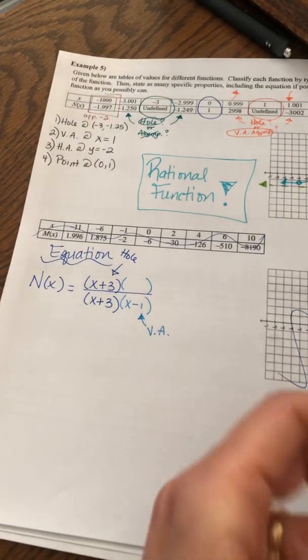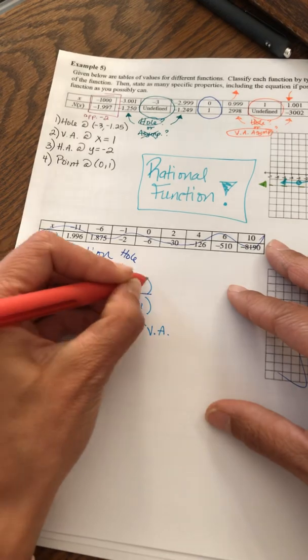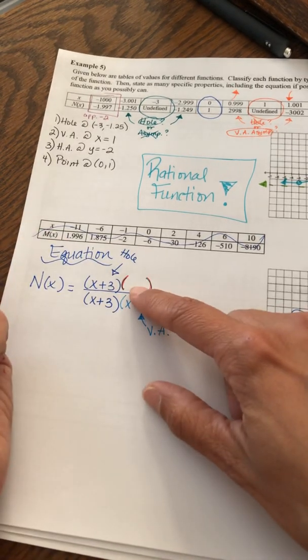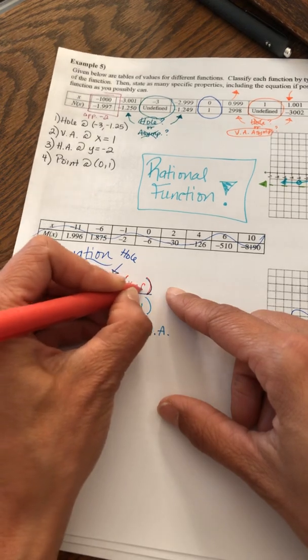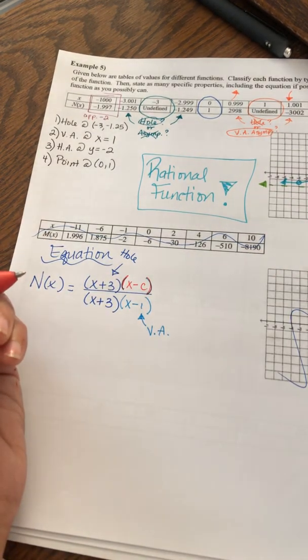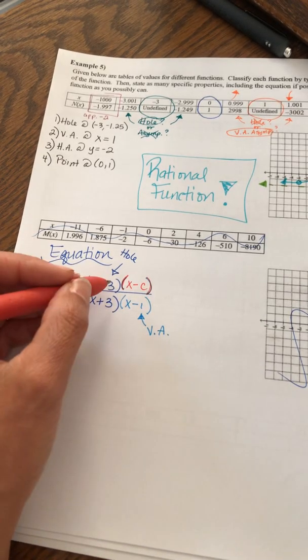Oh, I wanted to change colors. Whoopsie. There must be another factor up here because I'm going to need an x minus c, or you could even put x plus c. It'll still work no matter what, because now that'll be the same degree.